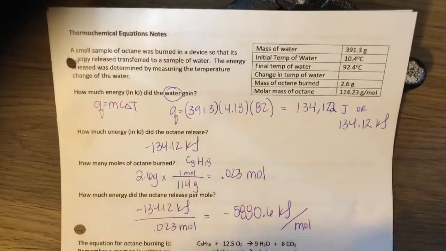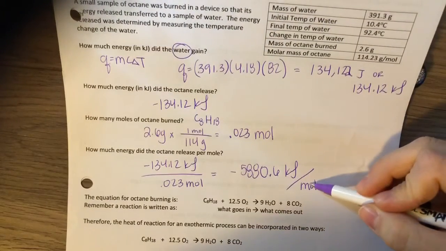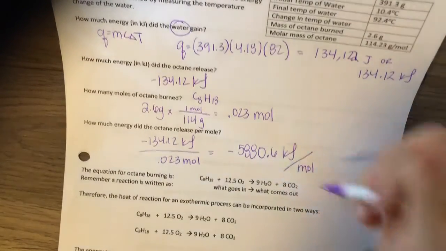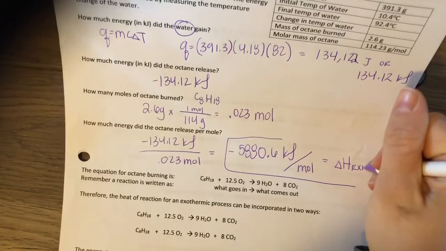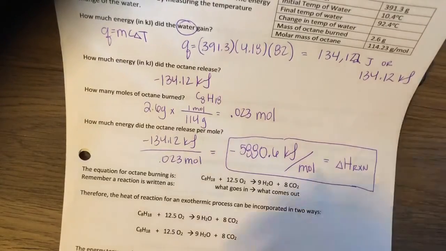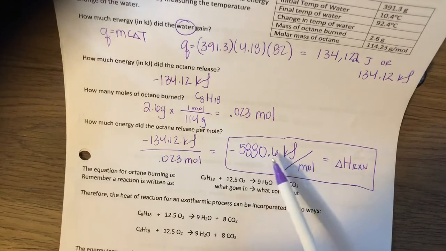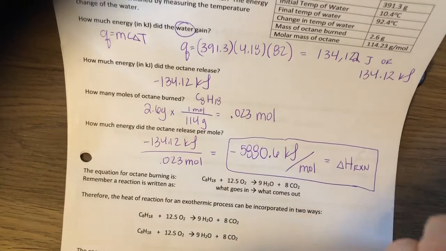All right, so if you remember, the energy released per mole of something, or absorbed per mole, that's a delta H in kilojoules. So we're going to call this the delta H specifically for the reaction of octane burning. So we have heats of fusion, which we use for melting and freezing. We have heats of vaporization, which we use for boiling and condensing. But we also have heats of reaction that communicate how much energy is either absorbed or released per mole of reaction.